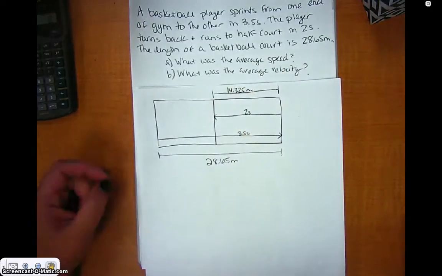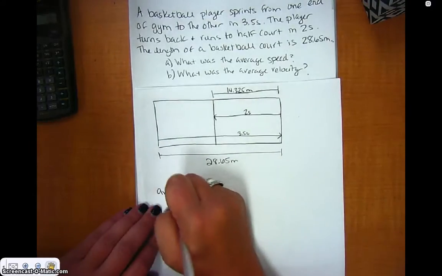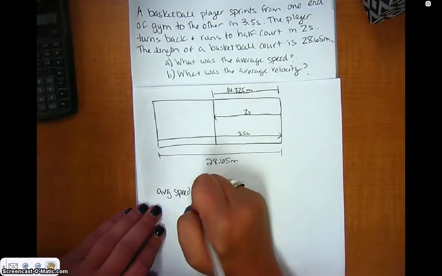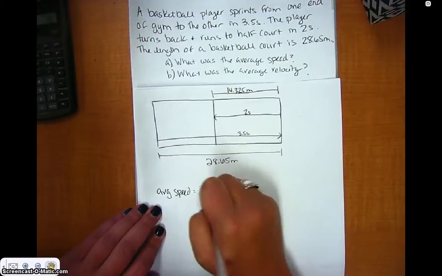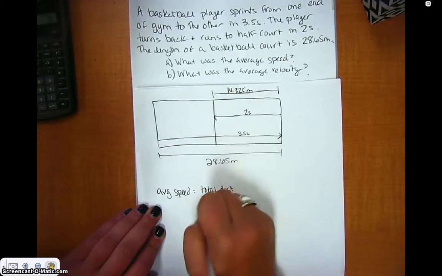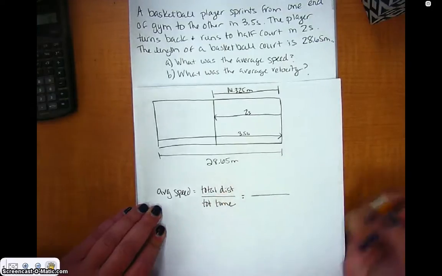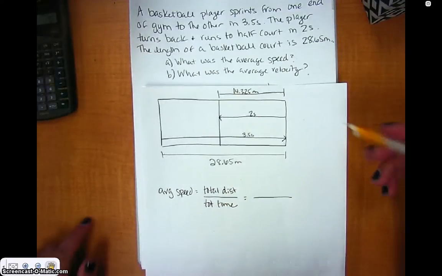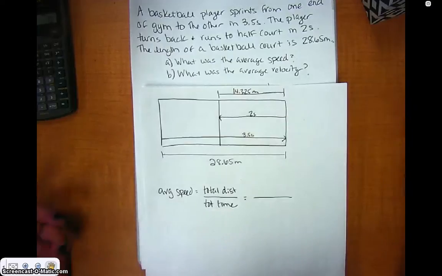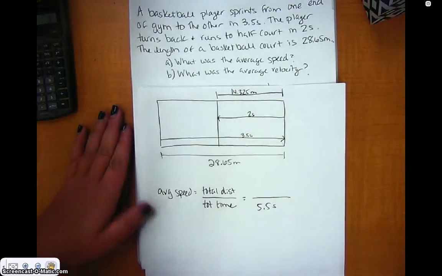So the first question is, what is average speed? So average speed, if you recall, is total distance over total time, right? So the time's easy. It took the player 3.5 seconds to run down and 2.5 seconds back, so we just add them together, and we get 5.5 seconds.